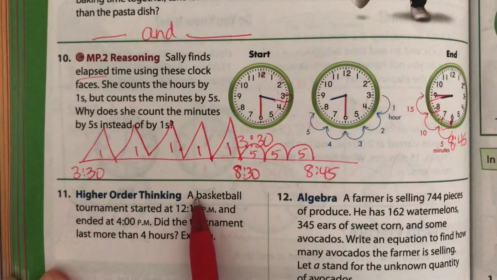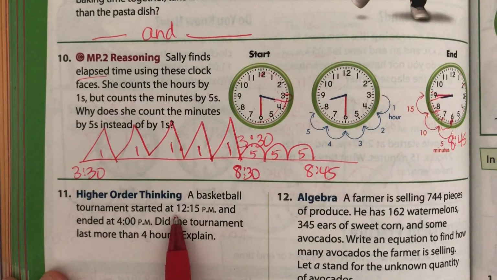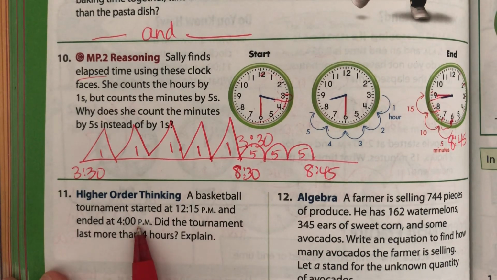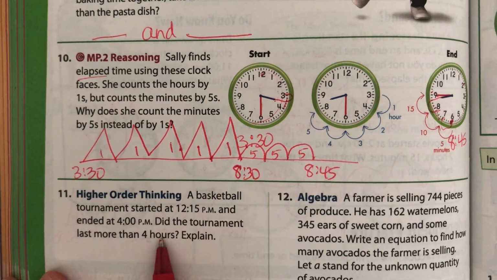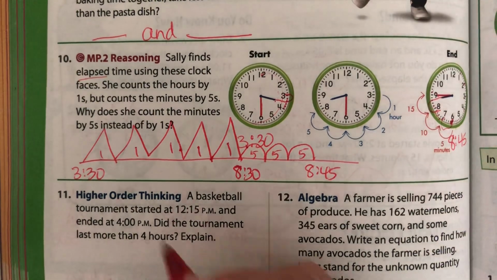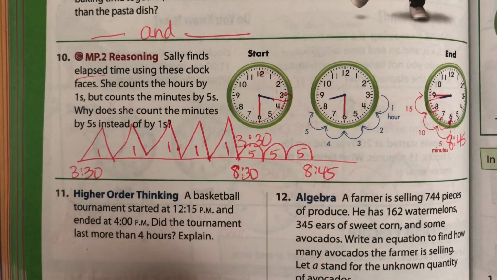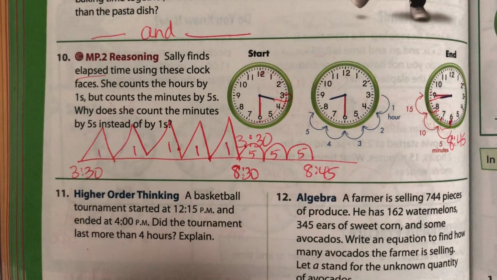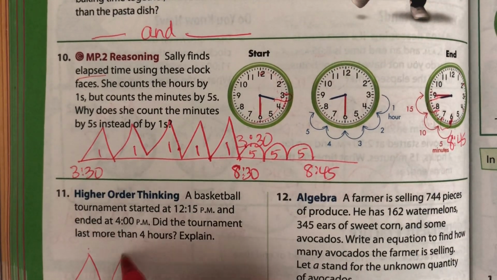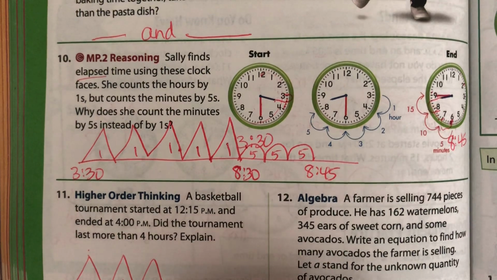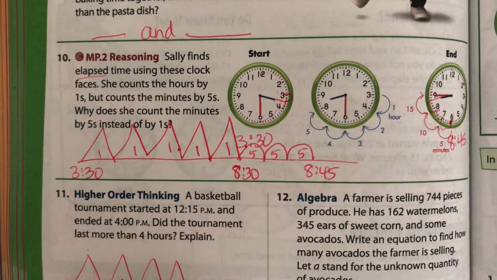Okay, number 11. A basketball tournament started at 12:15 p.m. and ended at 4 o'clock p.m. Did the tournament last more than 4 hours? Well, let's look at this. Okay, if you had 12:15, I want you to add 1, 2, 3, 4. Add 4 hours to that.